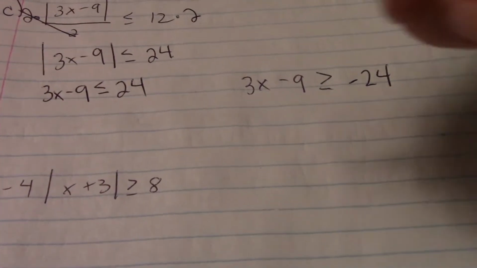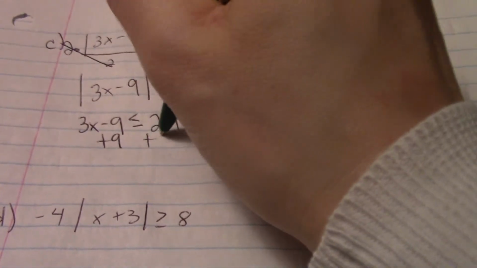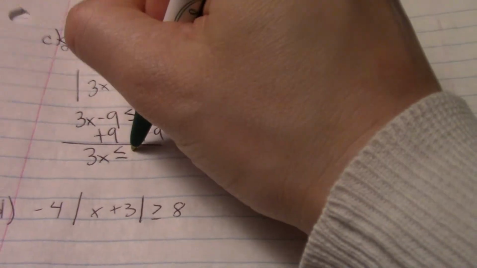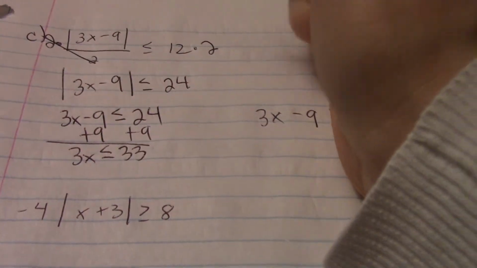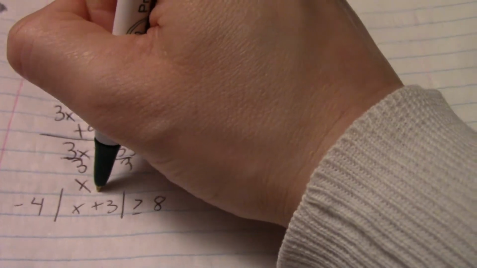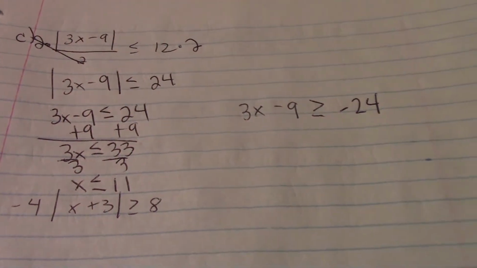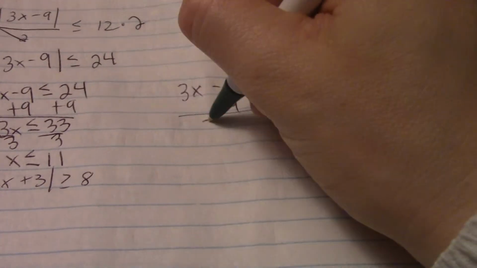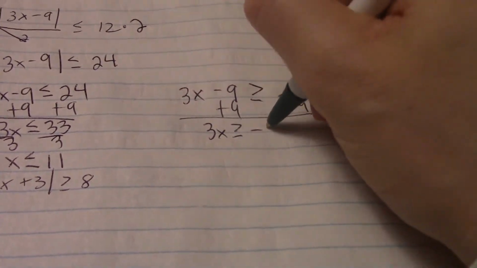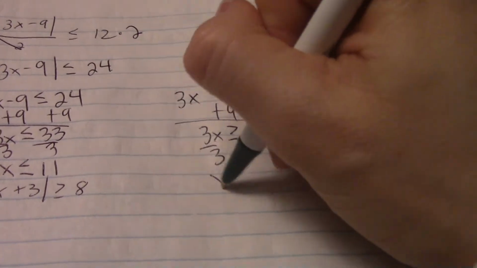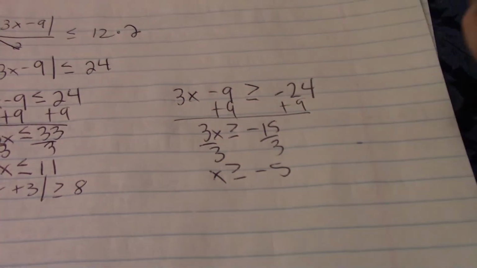We need to solve both now. So plus 9, so 3x is less than or equal to 33. Divide by 3, x is less than or equal to 11. Over here, add our 9 again. 3x is greater than or equal to negative 15. Divide by 3 because that's what touches x. So x is greater than or equal to negative 5.